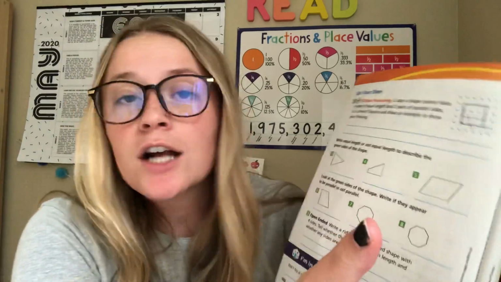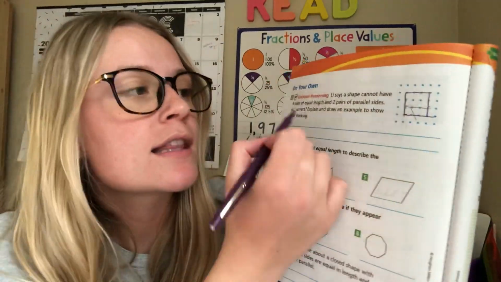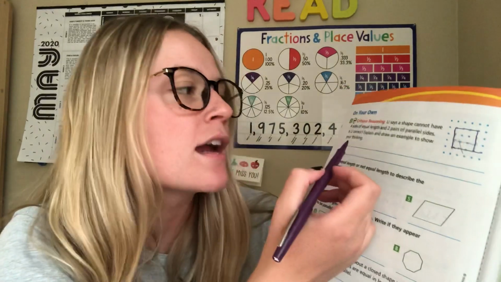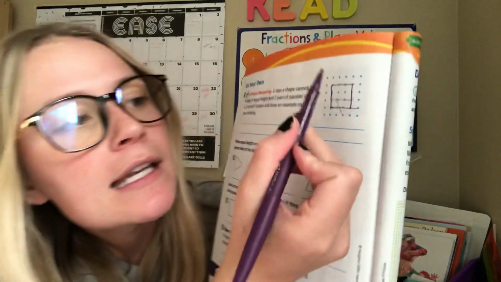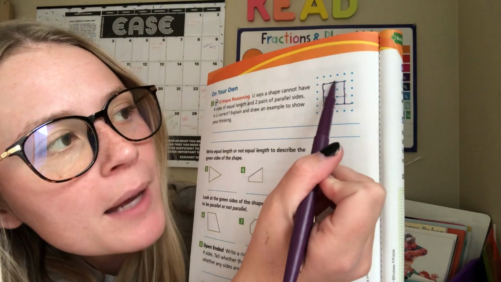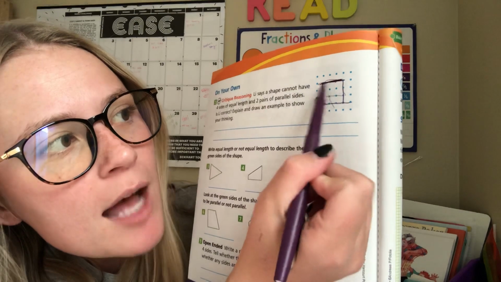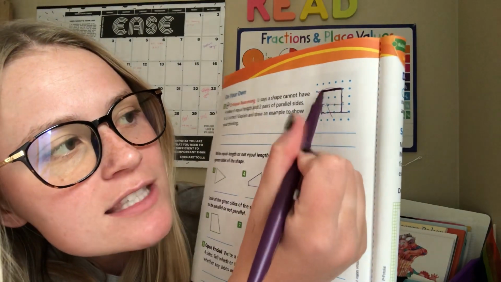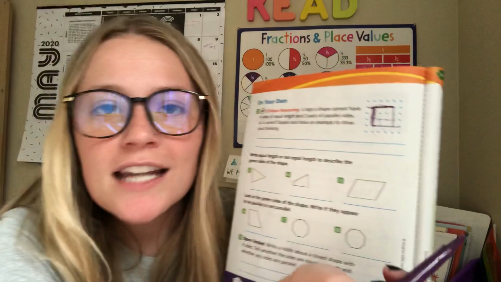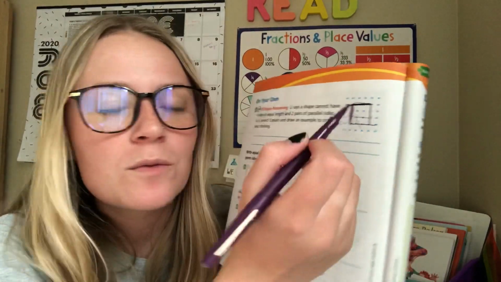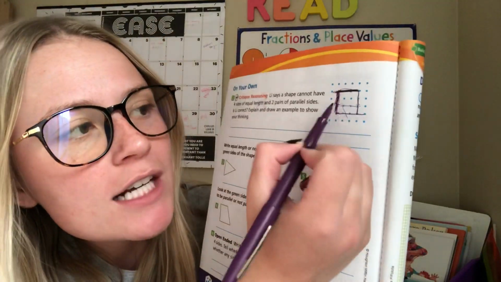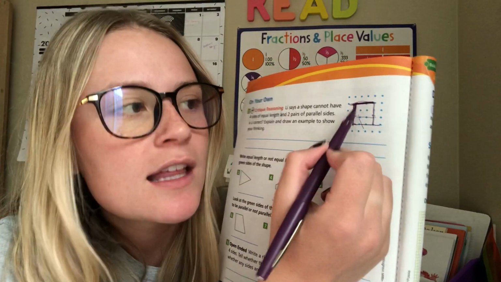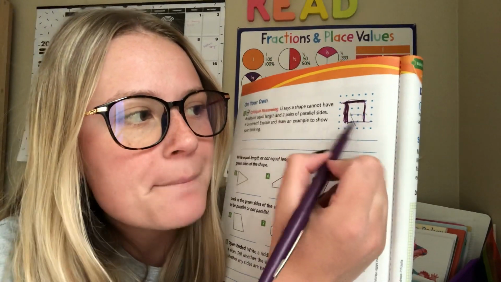So Lee is not correct because a square, this is basically the definition of a square. 4 sides of equal length with 2 sets of parallel sides. Now, one thing not to get confused about is this top line and this left side is not a set of parallel lines. If they're next to each other like that, if they make a vertex, they're not going to be parallel. We're looking at ones that are across from each other. So those are the pairs.